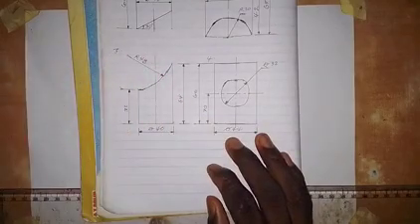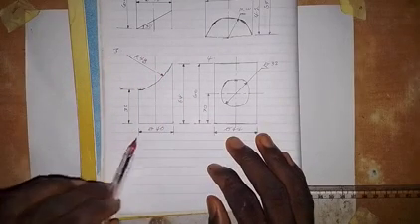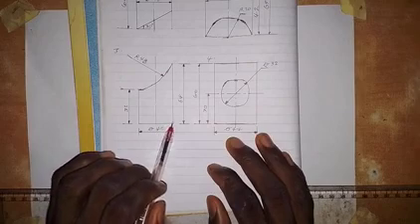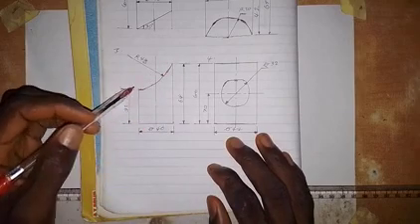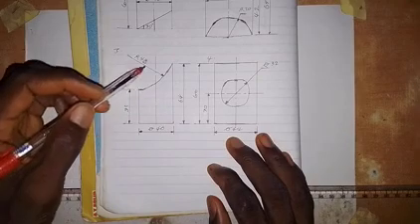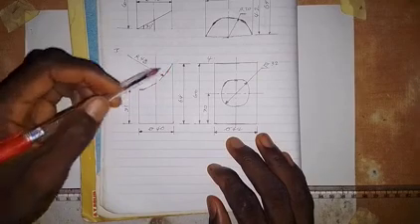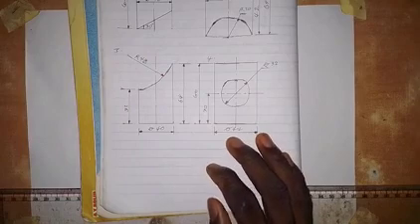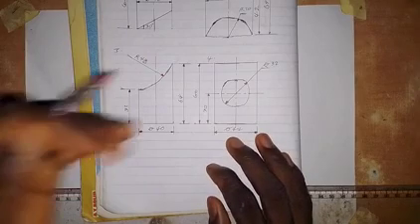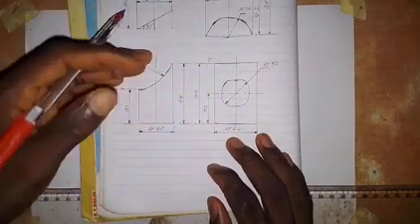We are still working on surface development of cylinders, and we want to work on this problem 3 here. The diameter is 40, the height is 64, and the distance from here to here is 32, while the radius of this curve is 48 millimeters. Let's see how we are going to work this out to produce this given view.